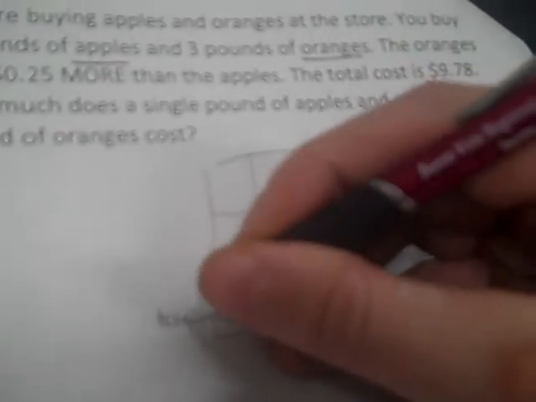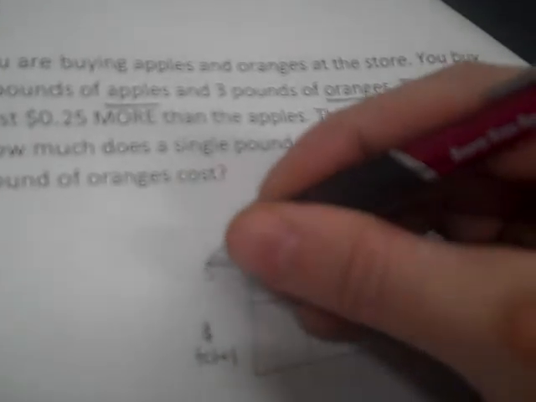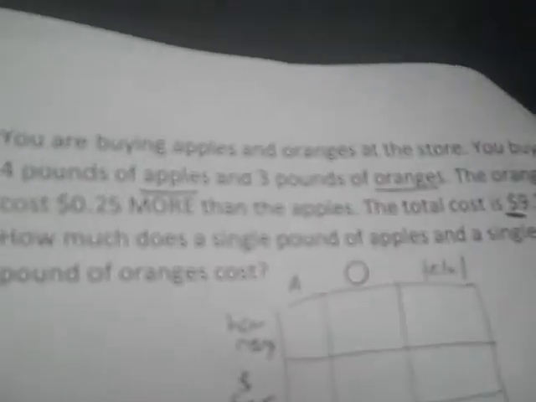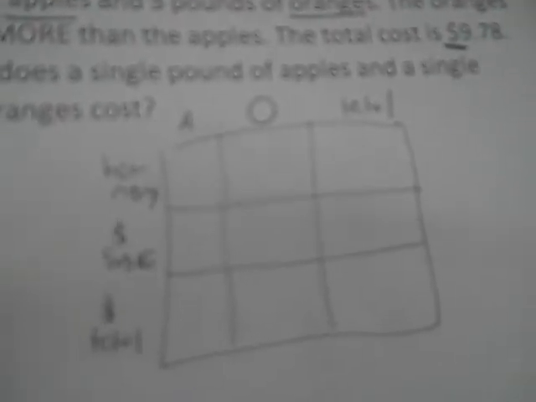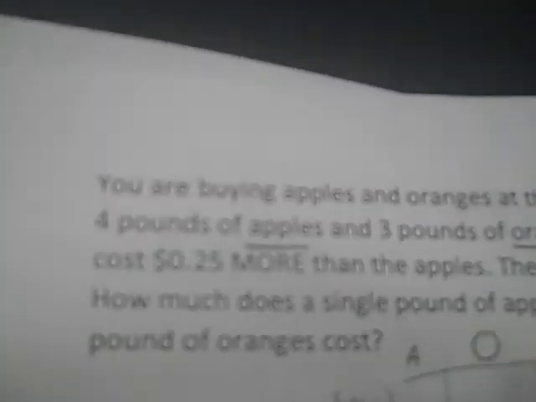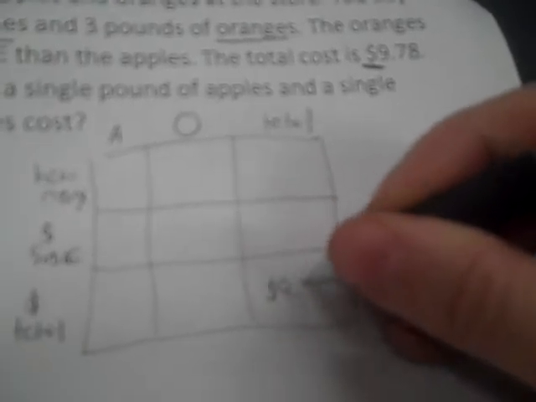So again, total. You got to read the problem before you start. You're going to put this, but then we got to read it, okay? Money total, money single, and then how many, and then apples and oranges, just like that. Okay, now with that being said, total cost, money, that's not a total cost. That is, says right there, total cost is $9.78, okay? So only one total.